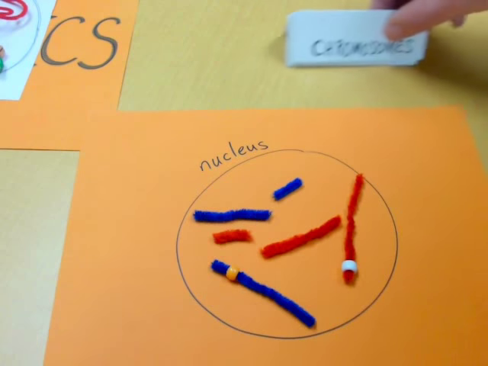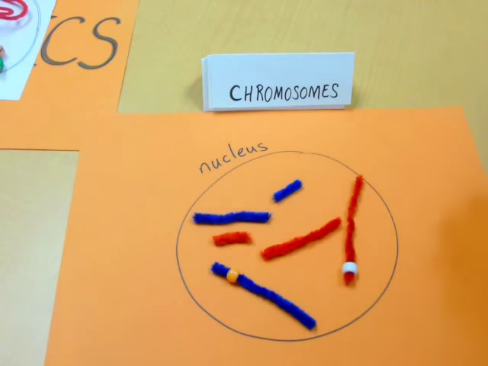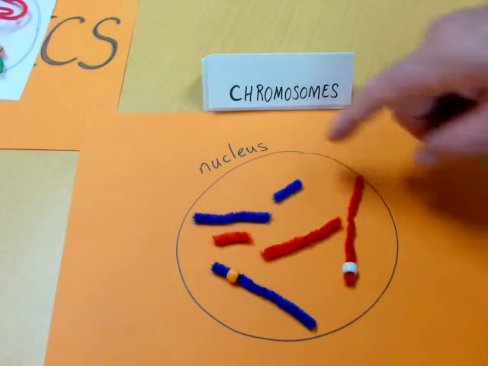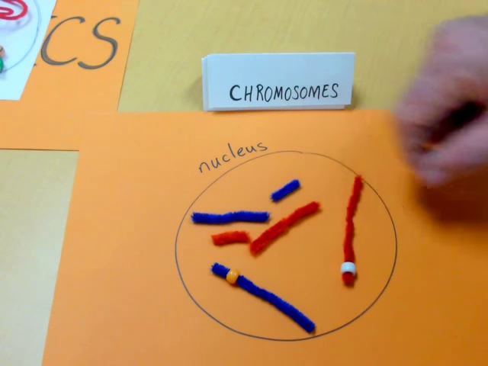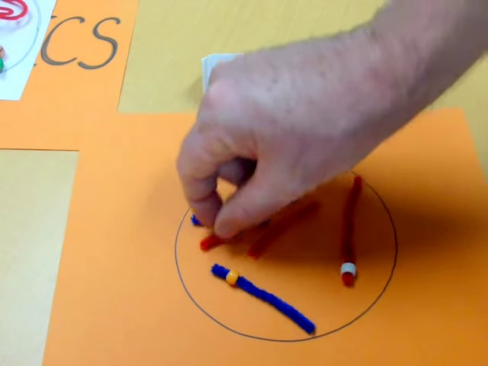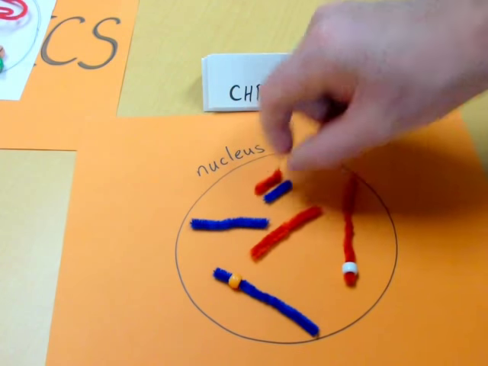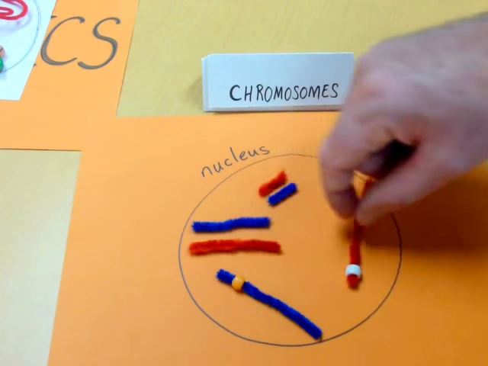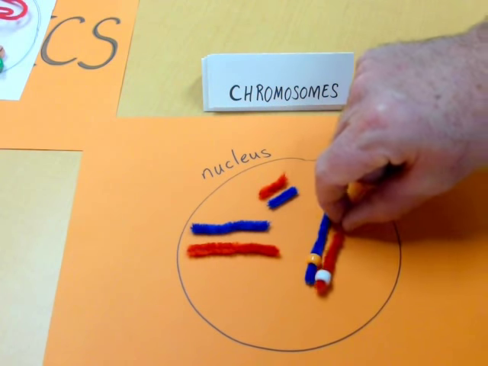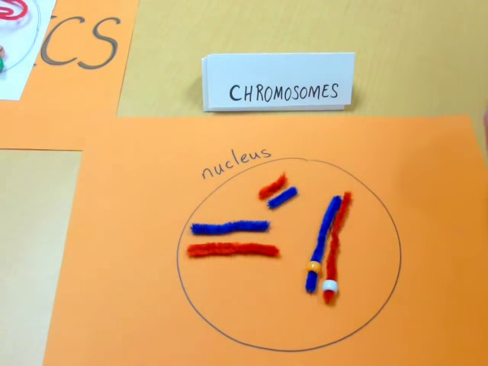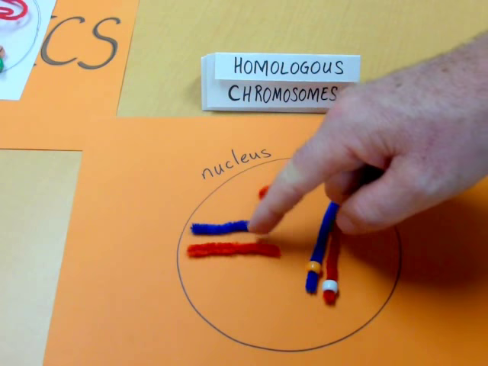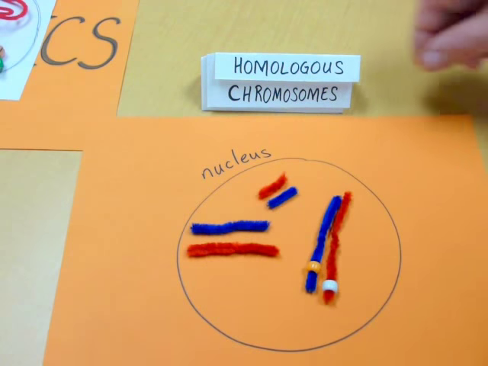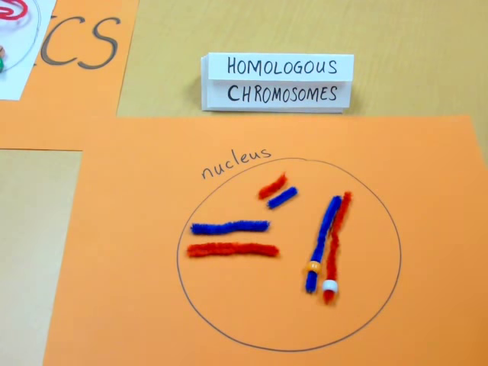I'm just going to cut that number down to 6 to make it a little easier and leave the other 40 aside. So we got the blue ones. These are the ones that came from your dad, and the red ones came from your mom. And you'll notice that there's some similarities. Your mom gave you a short one, and so did your dad, and they both gave you this medium one, and they both gave you this nice long one. These similar length, or same length, chromosomes are known as homologous chromosomes. They contain the same information, maybe slightly different forms.